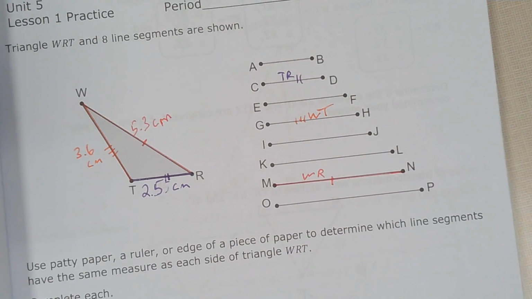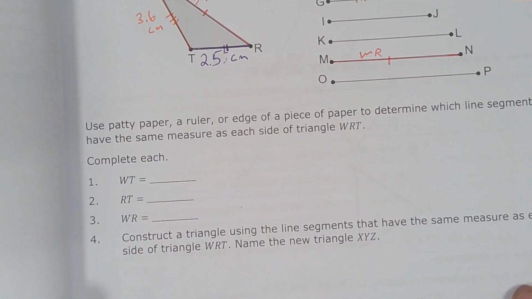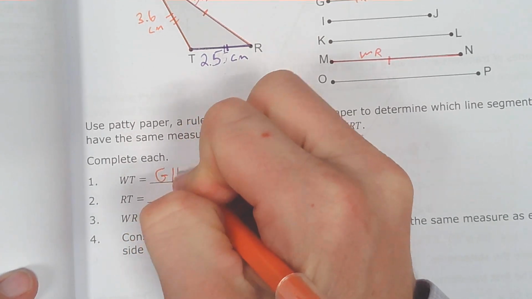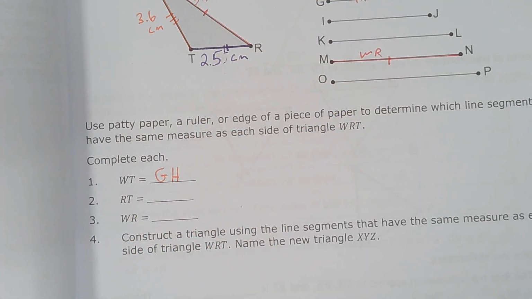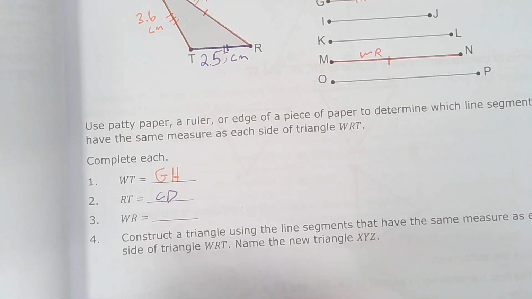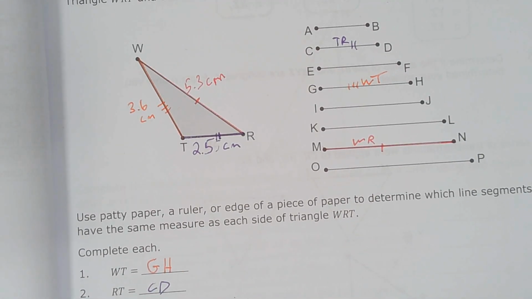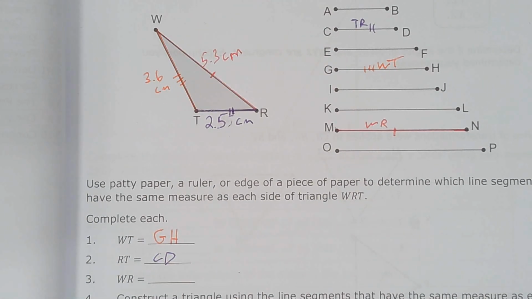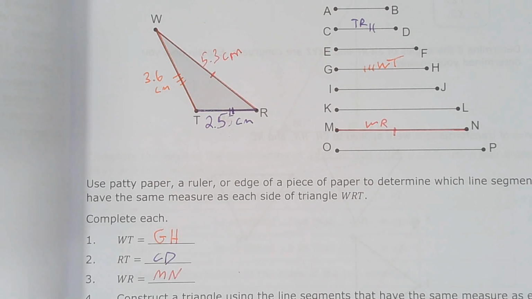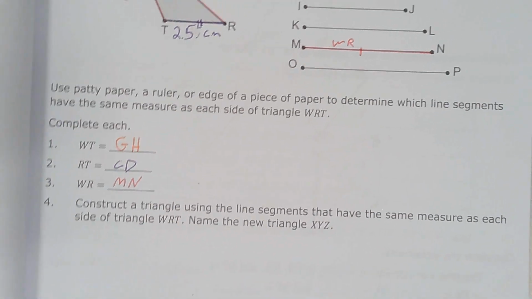All right, so going down to here. Number 1, WT was GH. RT was CD. And then GH was MN. MN.